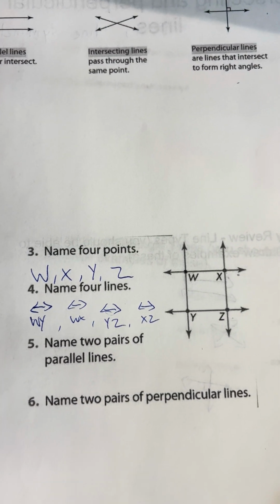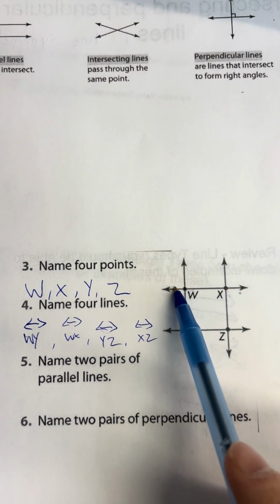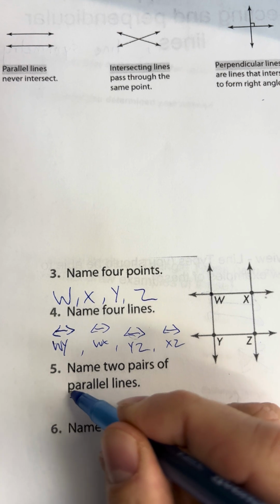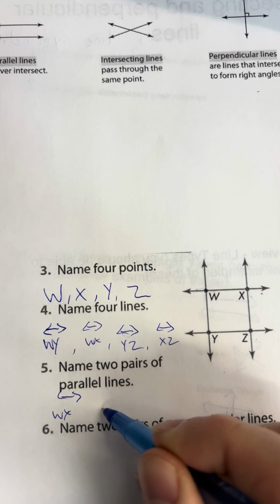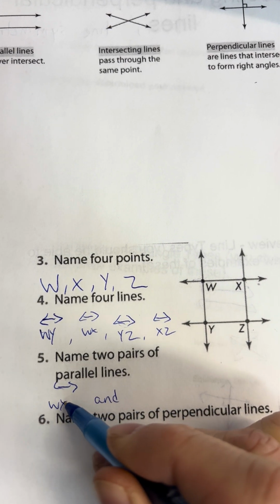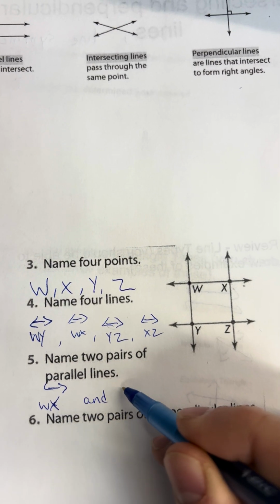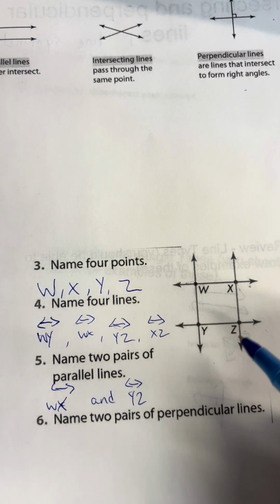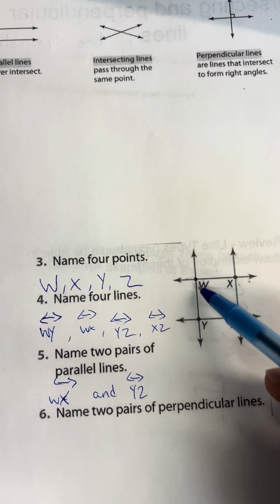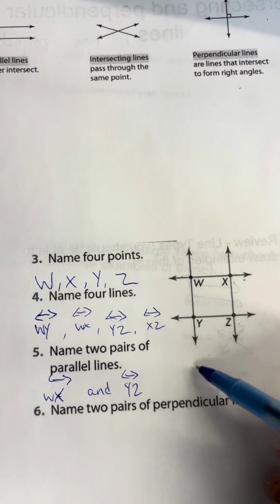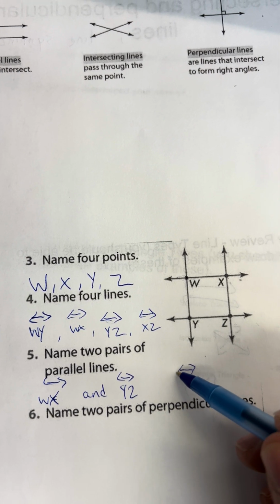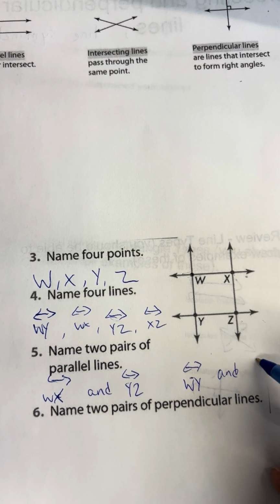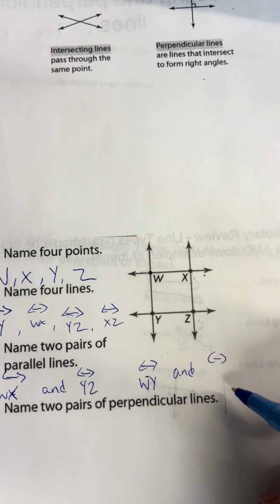Name 2 pairs of parallel lines. So this line and this line are parallel. That's line WX and line YZ. That's one pair of parallel lines. And this line and this line are parallel. That's line WY and line XZ.